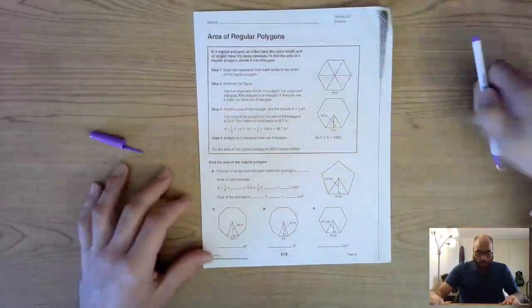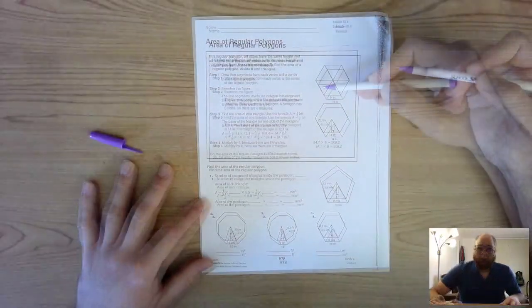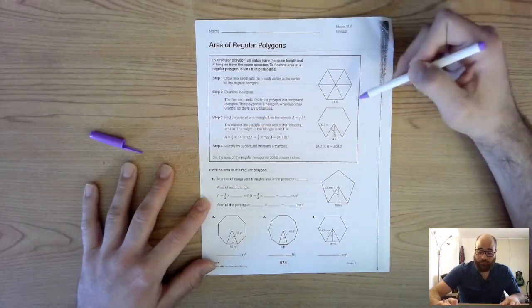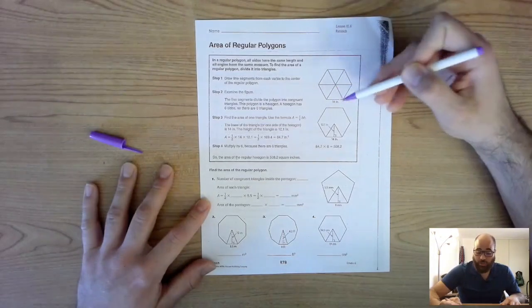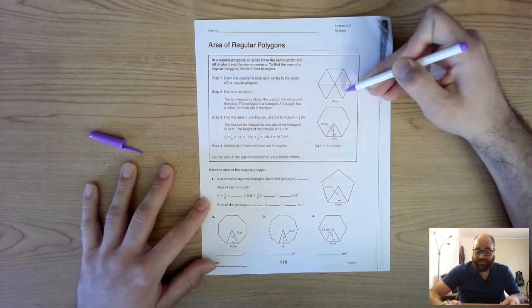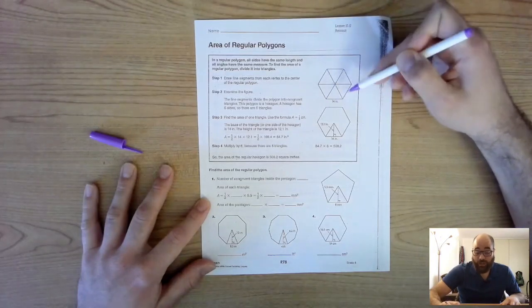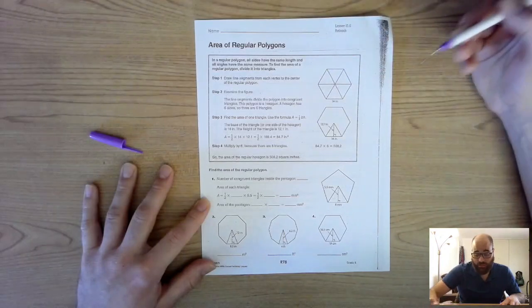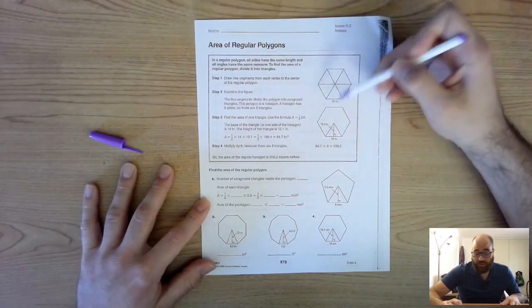And then this last page, I want to take a moment. Remember, any regular polygon. Regular means that it has equal side lengths and angle measures. So in the case of this, 1, 2, 3, 4, 5, 6, we call this a hexagon. This is a regular hexagon because all of these side lengths are the same and all of those angle measures are the same. When we look at this same thing right here, this is the same shape.